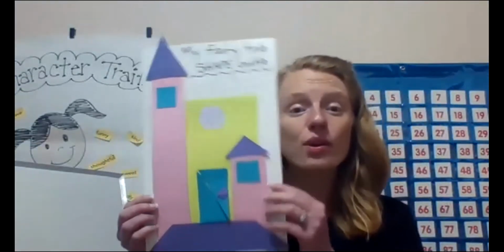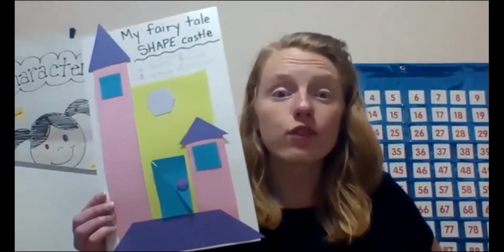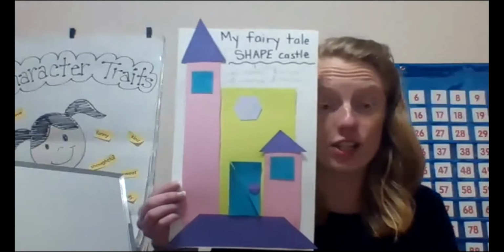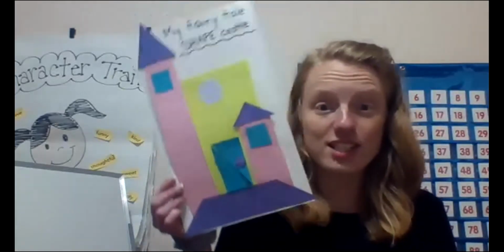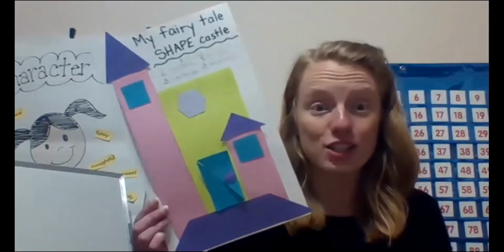Good job. So if you have time today and you have some scrap pieces of paper, or if you want to draw your fairy tale shape castle, you can. This is just an extra activity for you to practice your shapes.